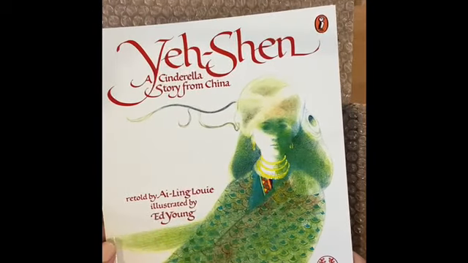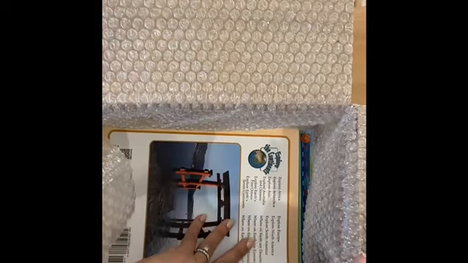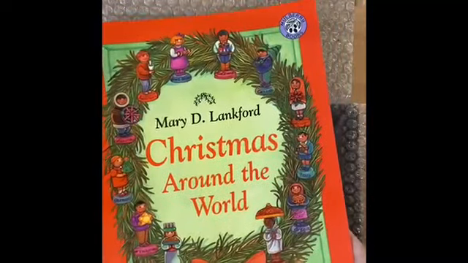And then Cinderella's story from China. Explore South America. And I've already printed out some of the assignments from this, and it's got map work, and it's got questions about these different areas and things. And then Christmas around the world, if you're interested in that.